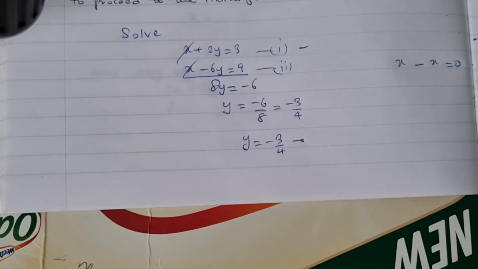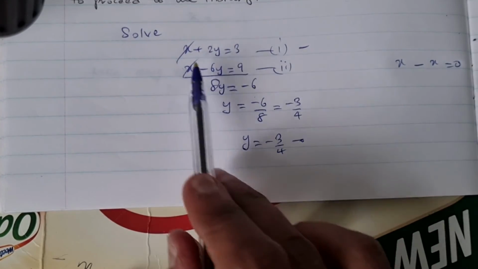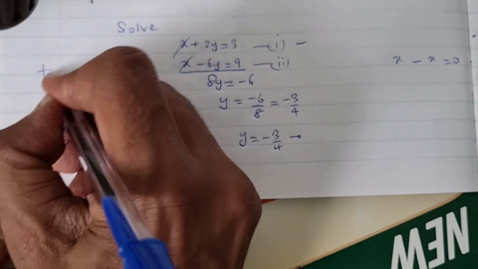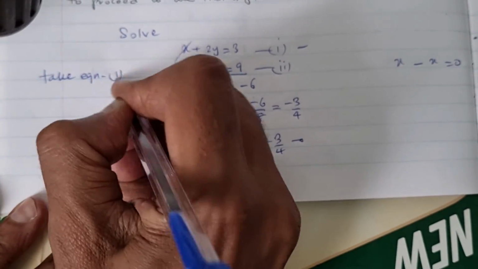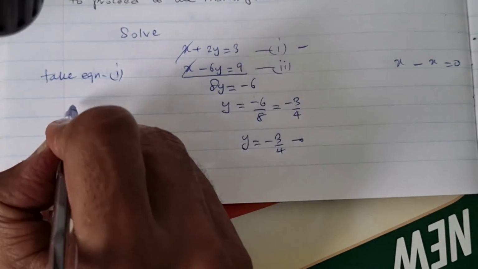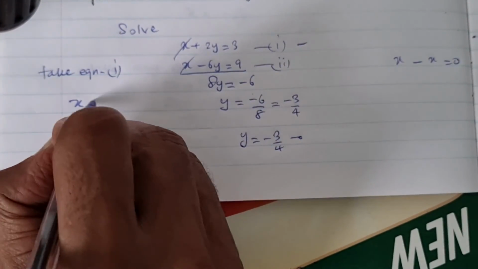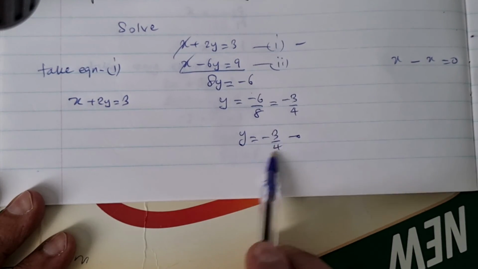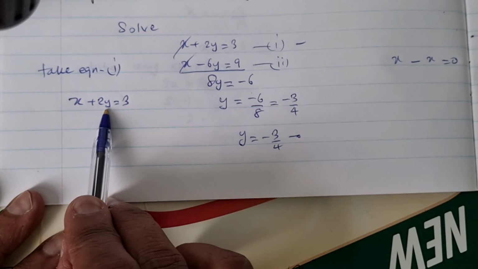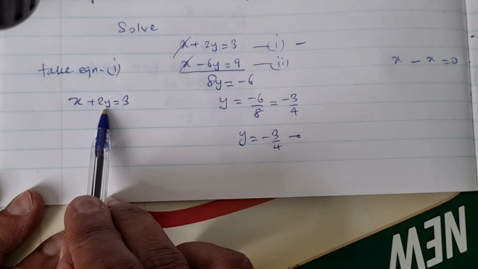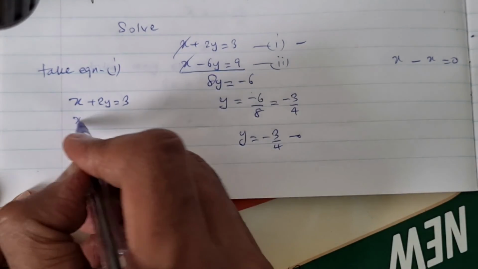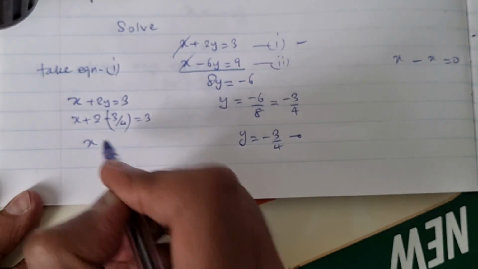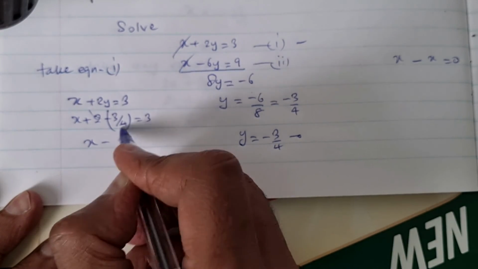Here we are. You want to find x, you can pick any equation. Let's take equation 1. Equation 1, you've got x plus 2y is equal to 3. Now, y is minus 3/4, so you're going to replace y by minus 3/4. So I've got then x plus 2 times minus 3/4 is equal to 3. So x minus, the 2 can go and this can go here.